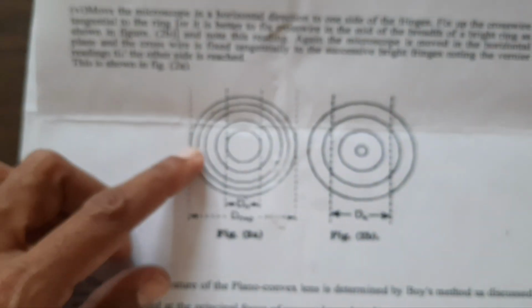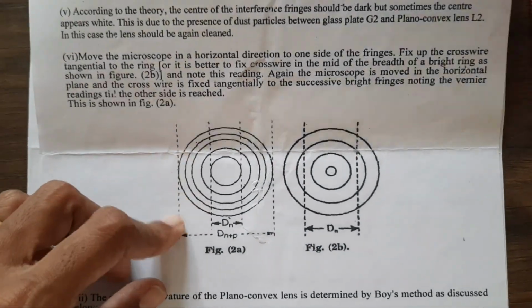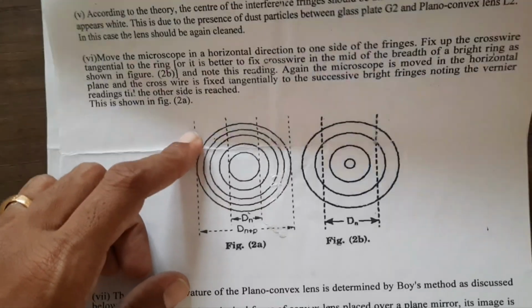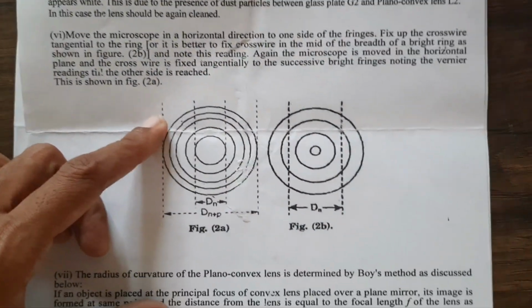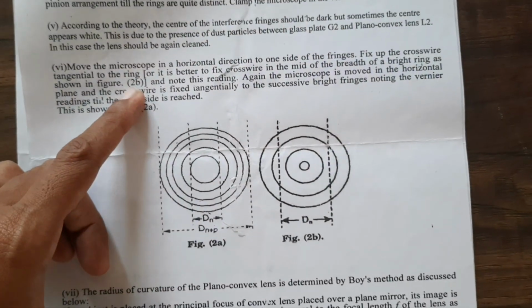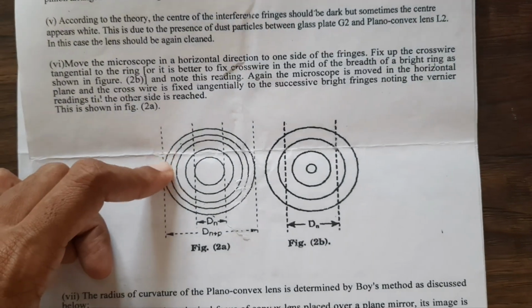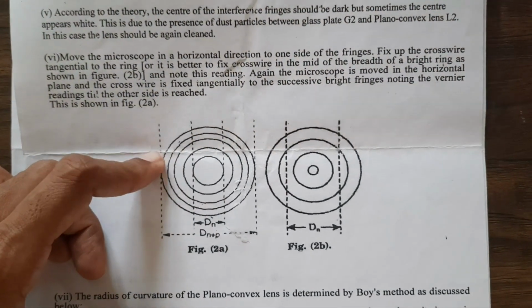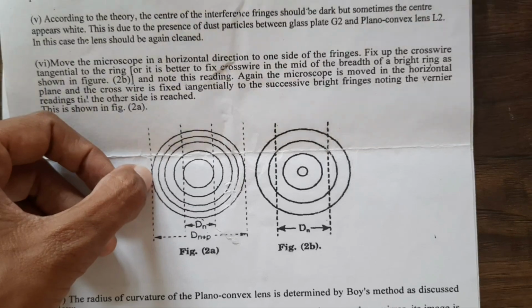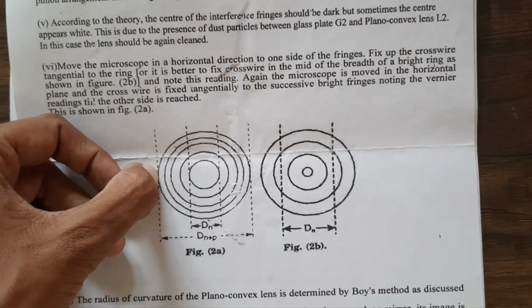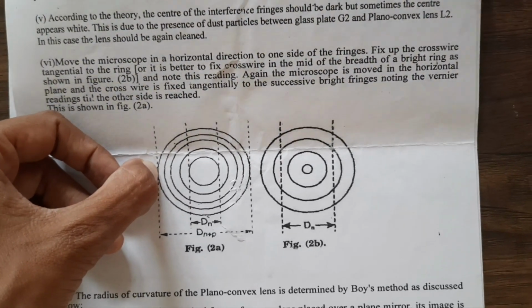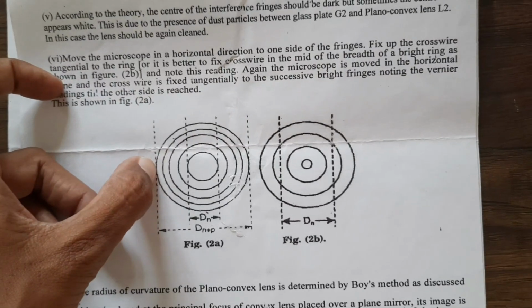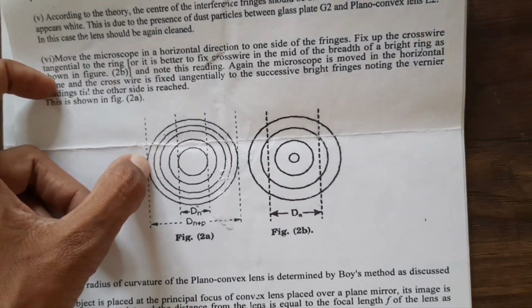So here are the dark and bright fringes. On one side we have to move the microscope in the horizontal direction, and fix the cross wire tangential to the ring. Then we can note down the MSR and CSR.